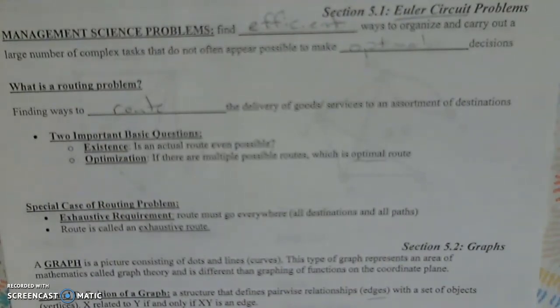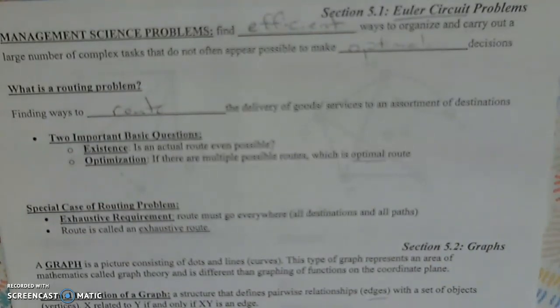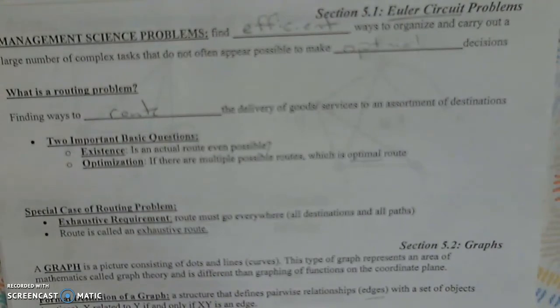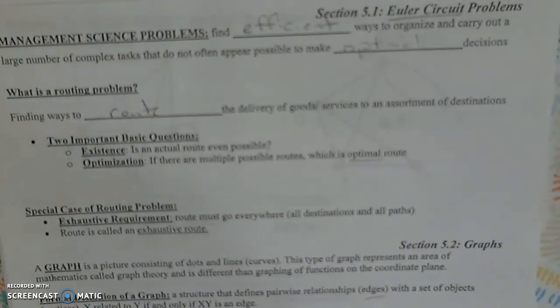And so there's our introduction into Euler circuits and graphs. Okay. And we're going to stop there. And then I'll explain on Google Classroom or on the other Canvas what your homework is again.